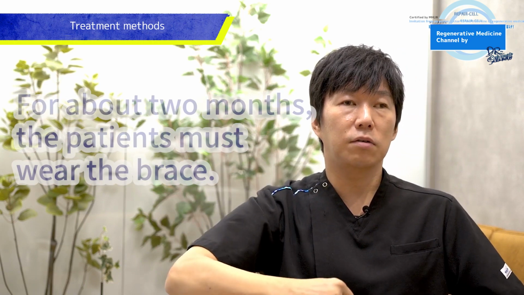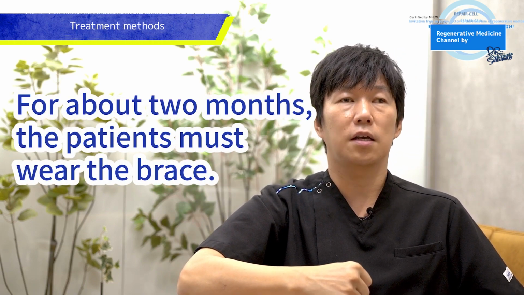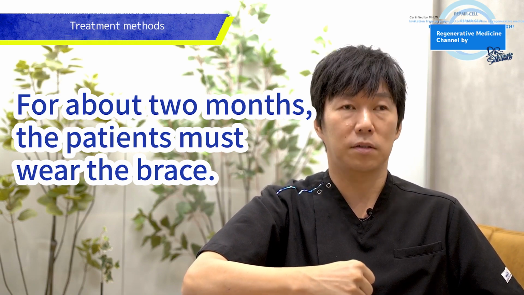The rehabilitation after the surgery to the rotator cuff on the shoulder can be taxing. The arm must not be let down, and a brace is placed here. For about 2 months, the patients must wear the brace and spend time in this level position. This is a negative aspect of the surgery. After the surgery, keeping the arm in this position for 2 months makes it hard to maintain a normal life.